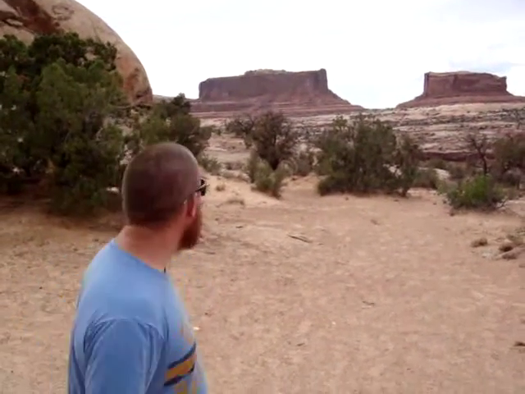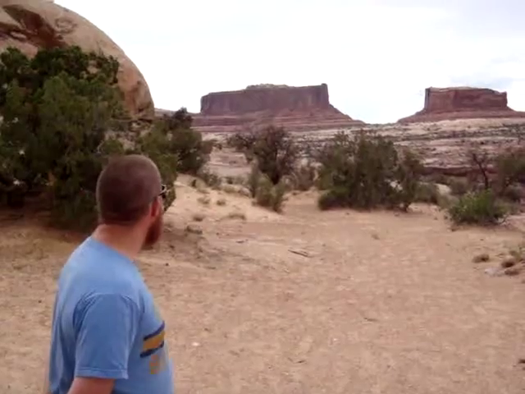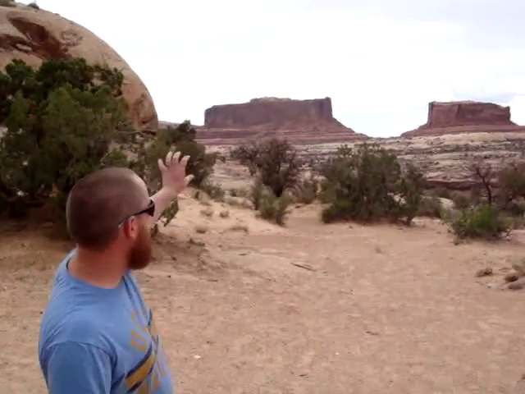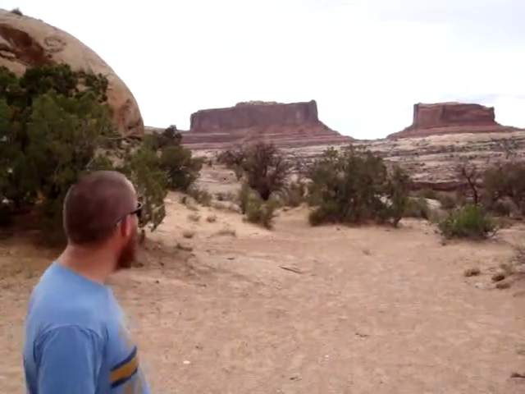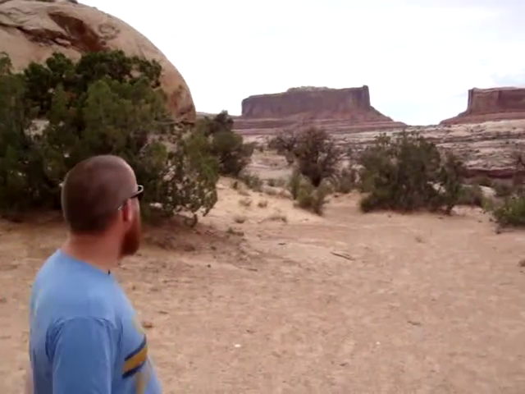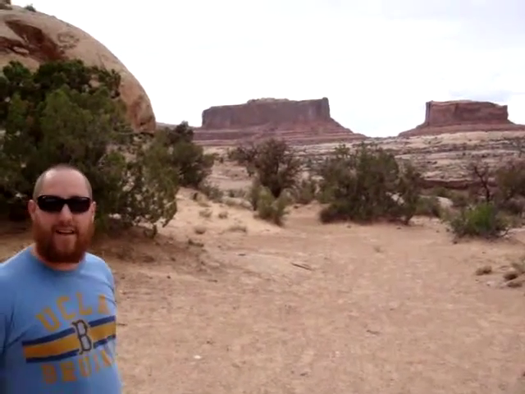Here we have the Monitor and the Merrimac Buttes. We are on our way to Canyonlands, but these are actually really good examples of the rocks that you see when you're in Arches. What you see here is really thick, tall sandstone buttes, and these buttes are made out of the Entrada sandstone.